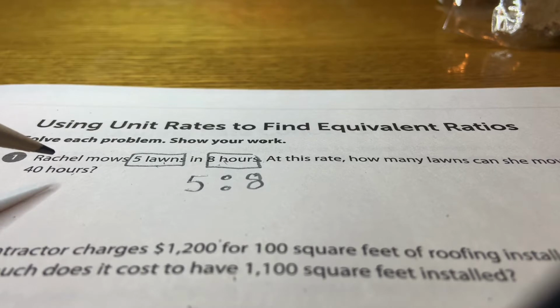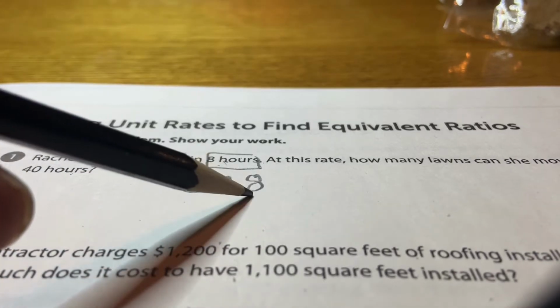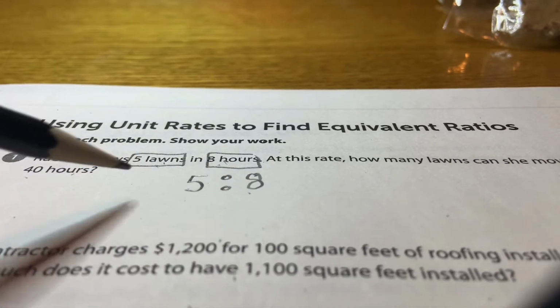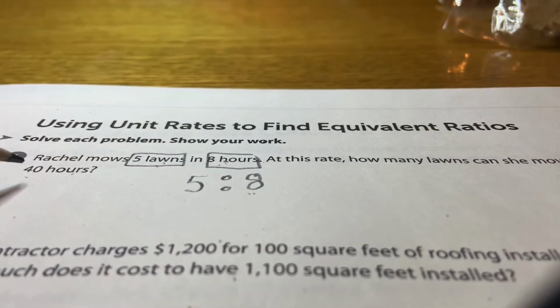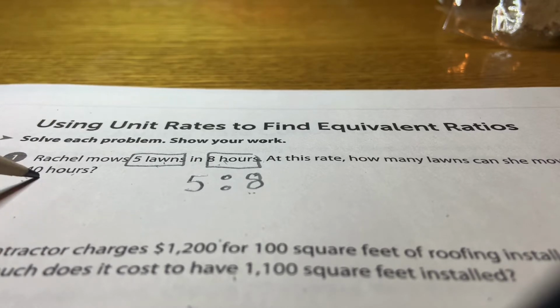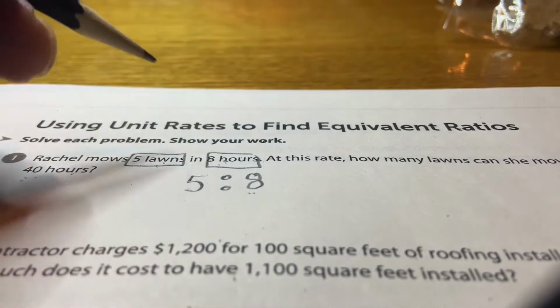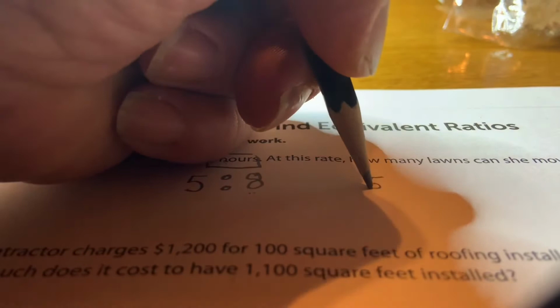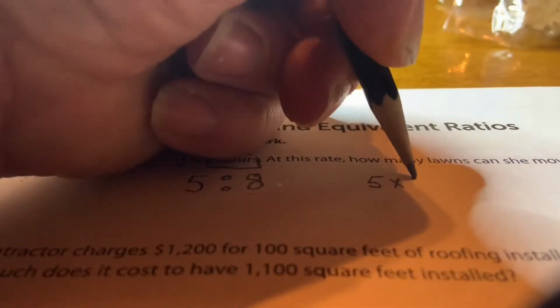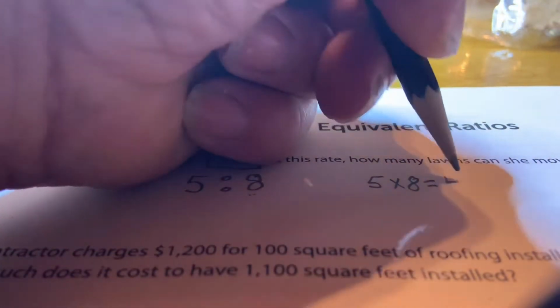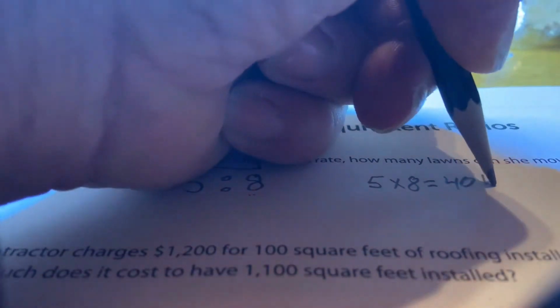So what are we changing hours from? From 8 hours to 40 hours. So how do I change 8 into 40? Yep, we multiply it. What do we multiply it by? 8 times what gives you 40? Yep, 5. 5 times 8 equals 40 hours.